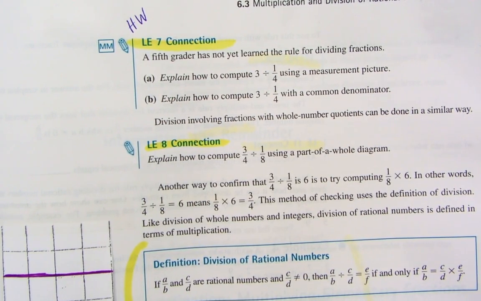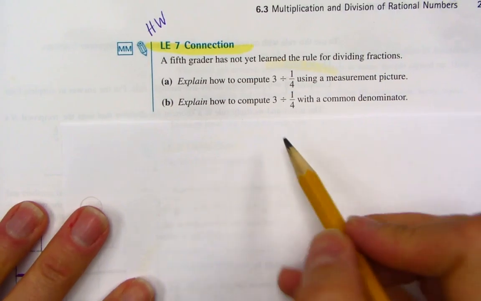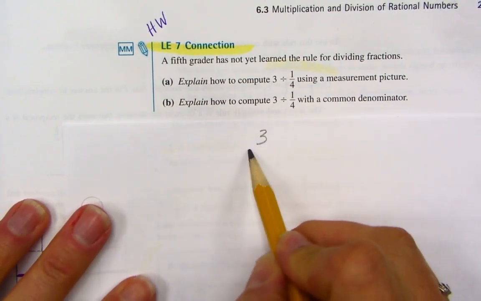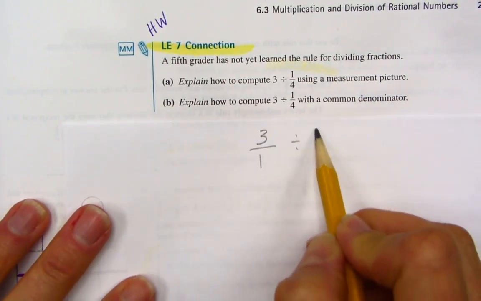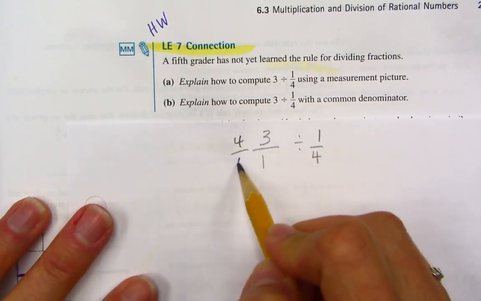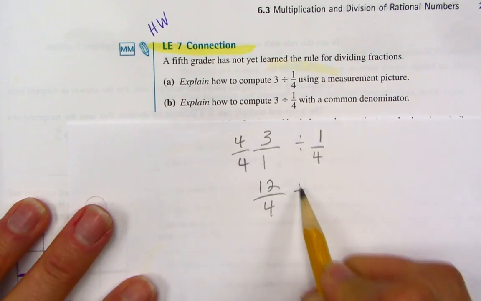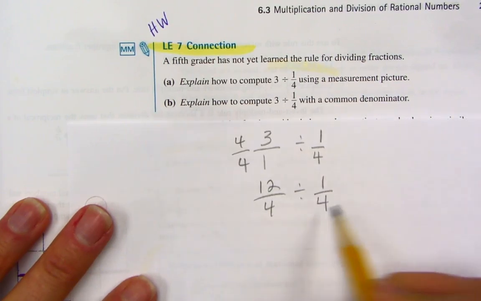With the common denominator method that they showed us also in example 3, let's see, 3 over 1 divided by 1 over 4. Common denominator, we have to multiply the top and bottom here by 4. So 12/4 divided by 1/4.